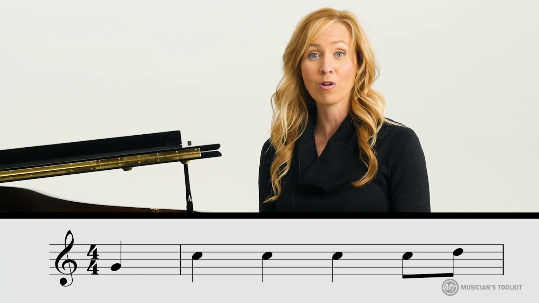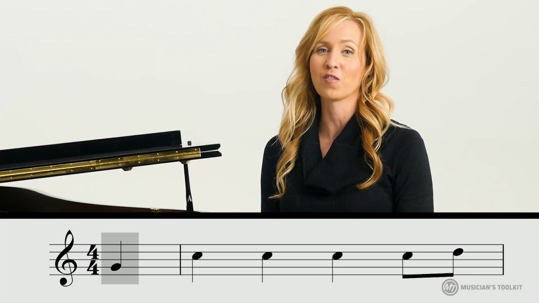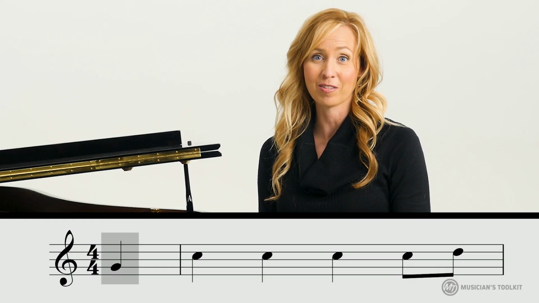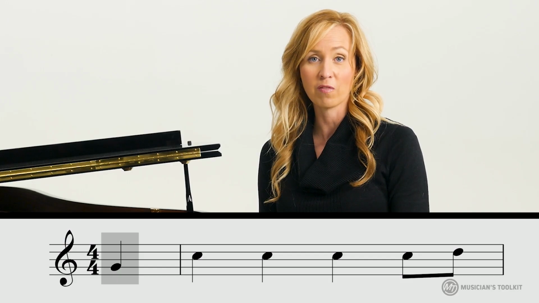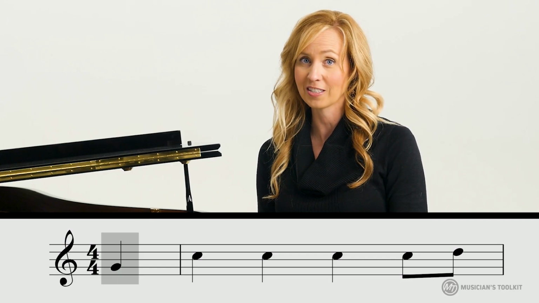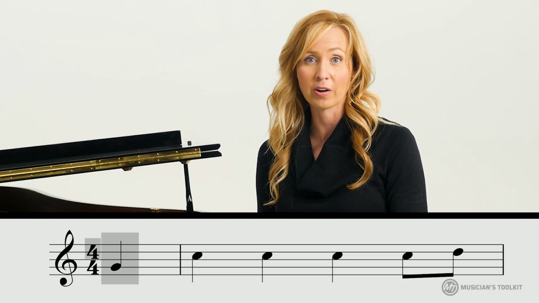When the note or notes of a song begin before the first full measure, it is called a pickup note. To decide how to count the pickup note, you simply add the note values together before the song starts and subtract it from the top number of the time signature. That is how you count a pickup note.